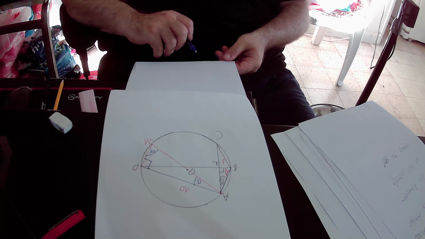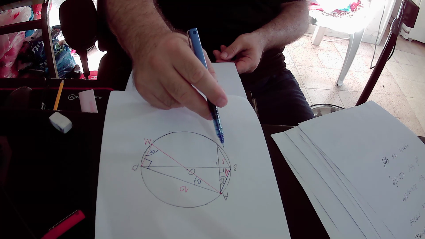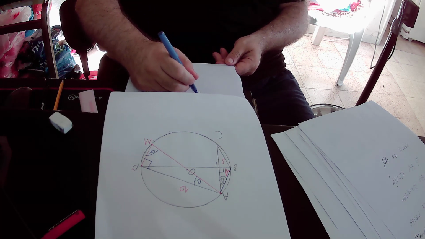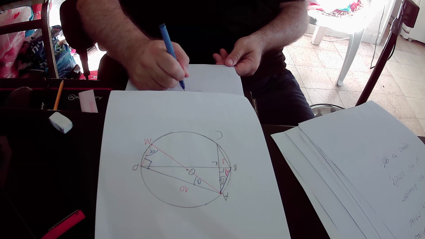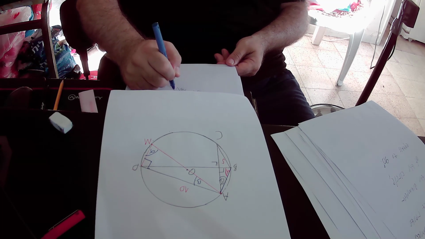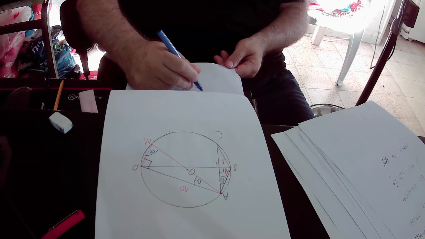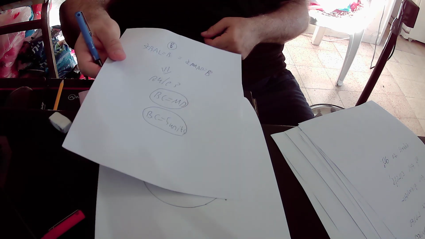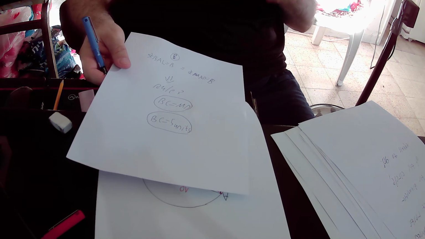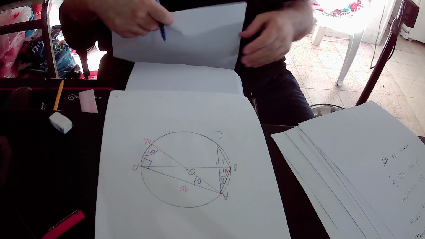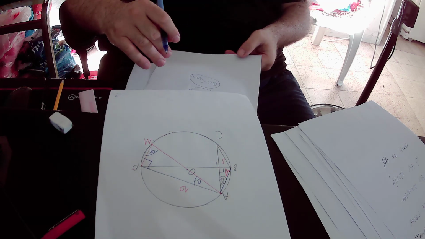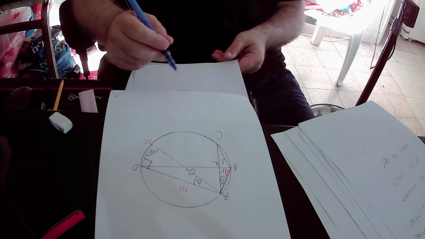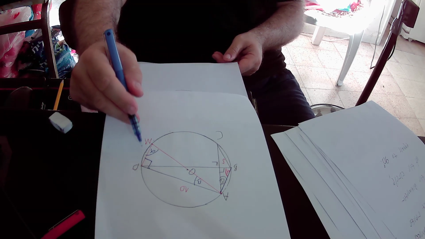But it is given in the question that BC equals 5 units. BC equals 5 units according to what is given in the question. So we can deduce from it that MD also equals 5 units.